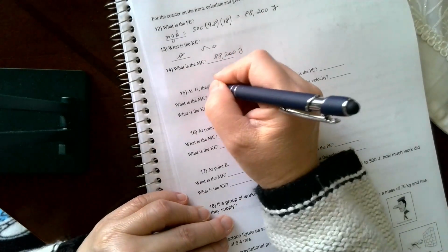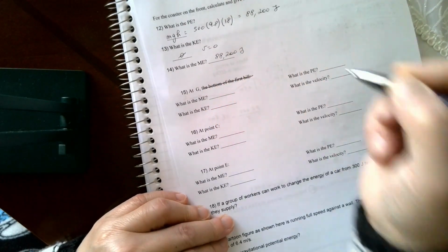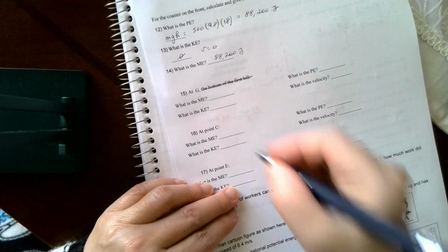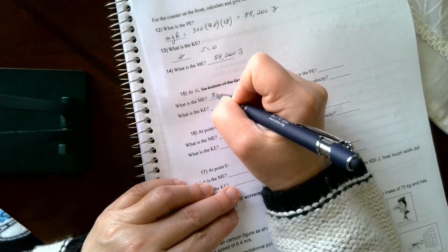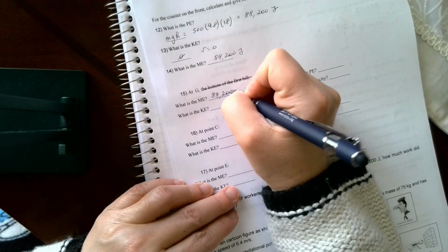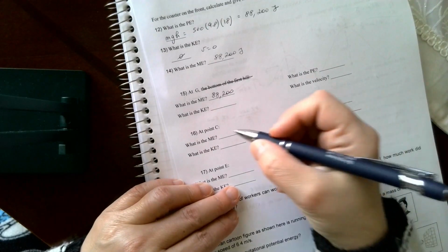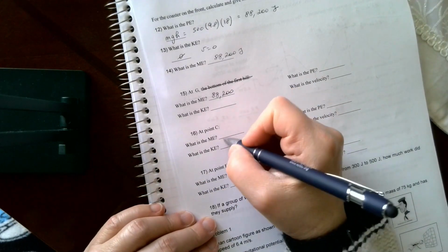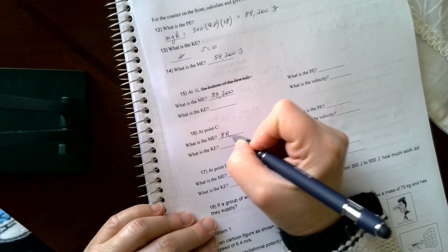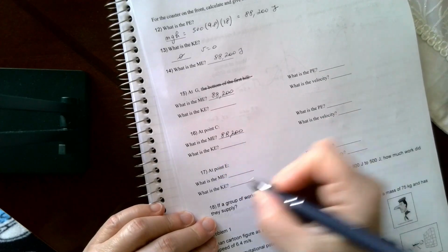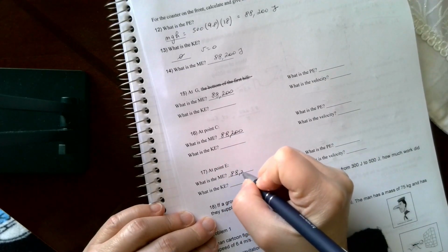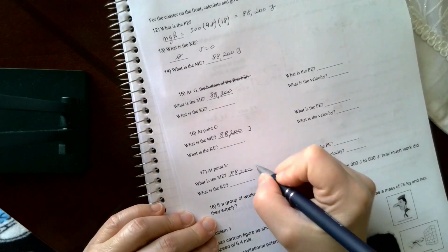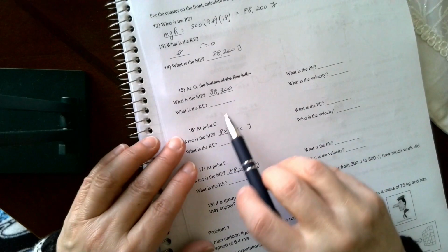Let's say that this is G, but it's not the top of the first hill. So what's the mechanical energy at that point? Well, without even thinking about it, mechanical energy is always the same. So if this is referring to the same roller coaster, you can just fill in the 88,200 joules everywhere you see a mechanical energy total.